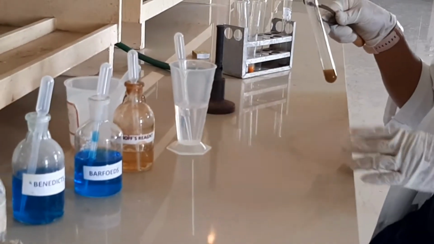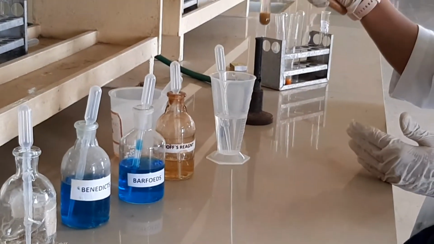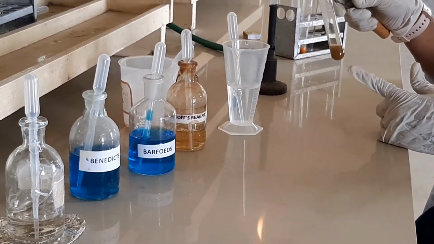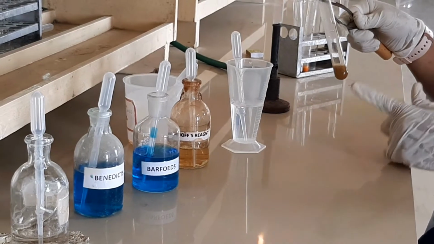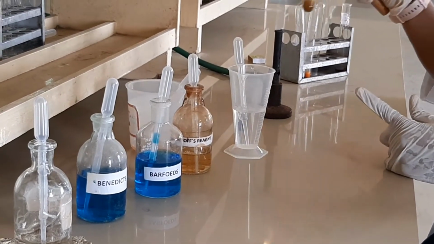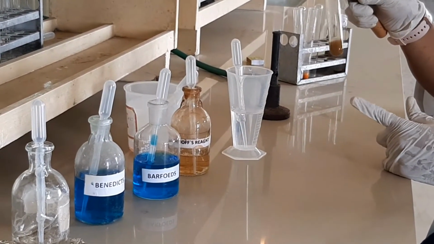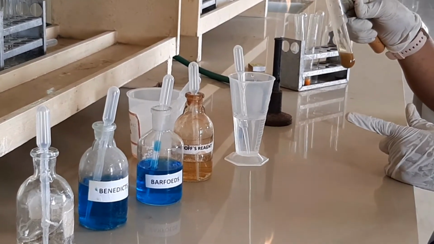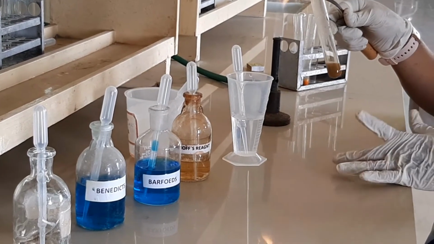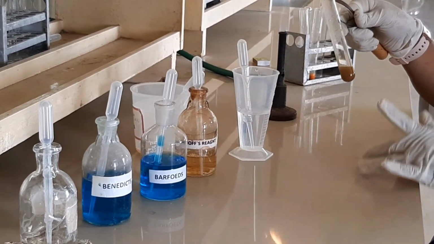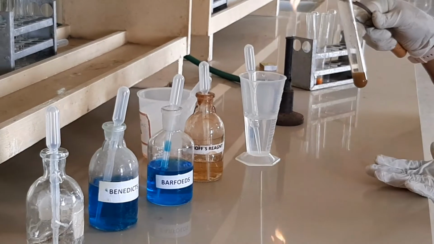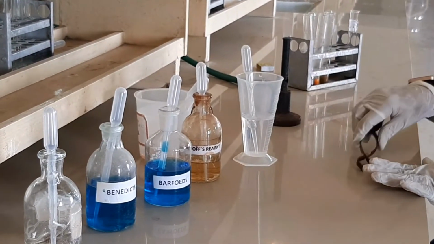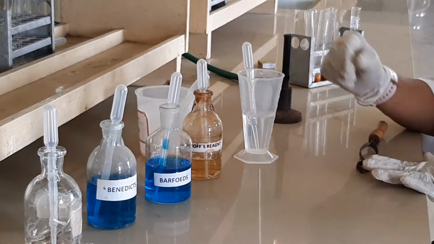In the Barfoed's reagent, which is blue in color, it changes from blue to a reddish color, a red precipitate. That itself shows the presence of a monosaccharide. When you heat it for exactly 3 minutes, you can see the change from blue color to a light red precipitate. That confirms the presence of a monosaccharide. If it is still blue, you can say that it is a disaccharide, not a monosaccharide. So the confirmation is for the presence of a mono or disaccharide, which is given as an unknown.